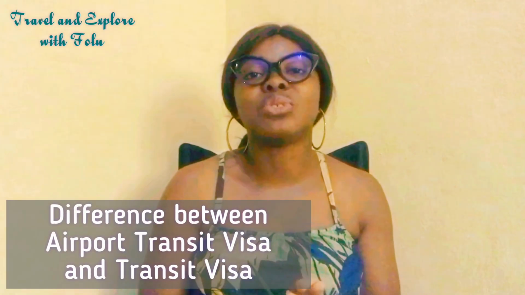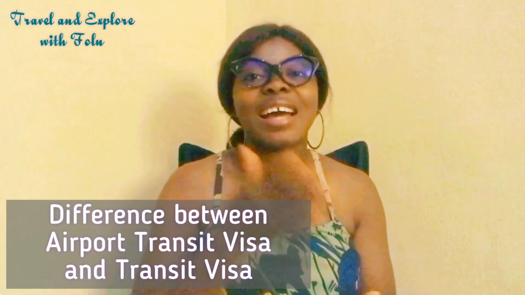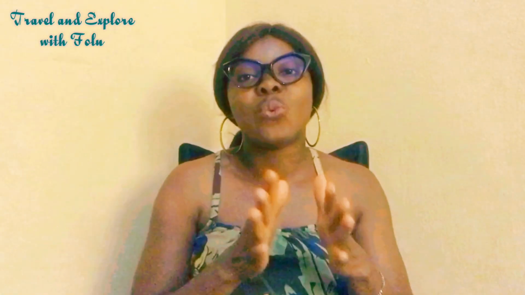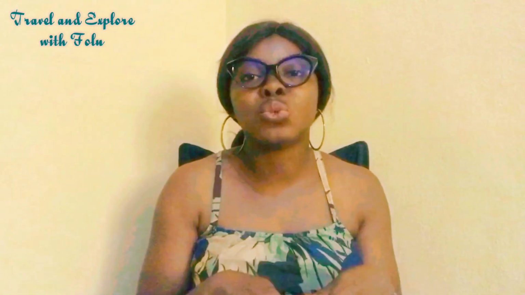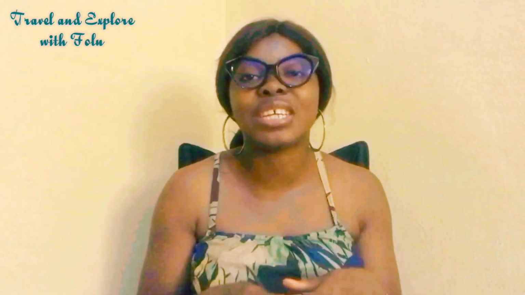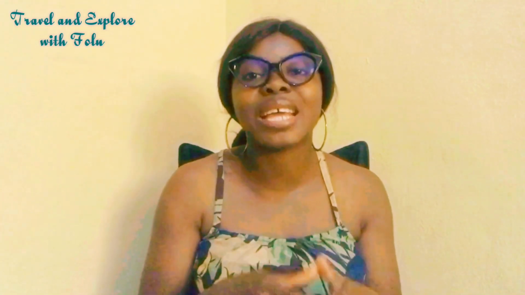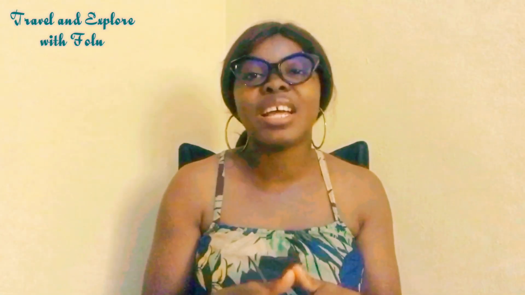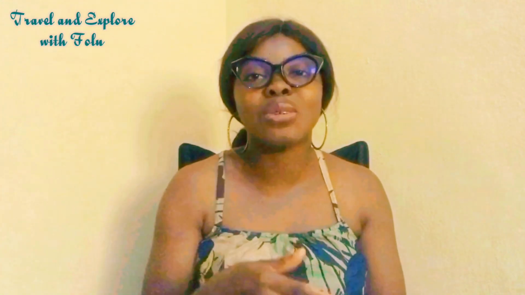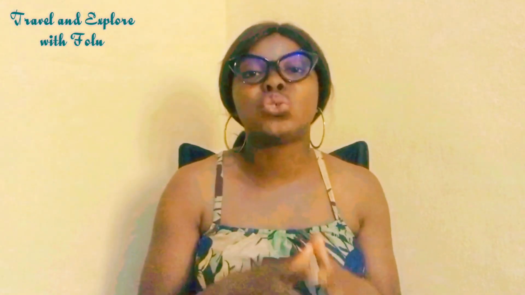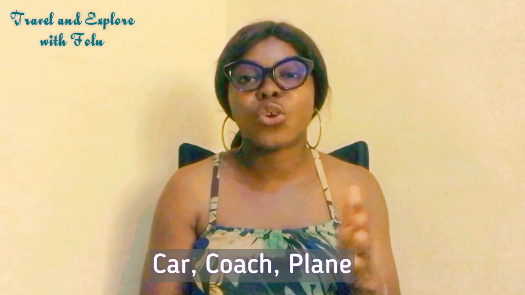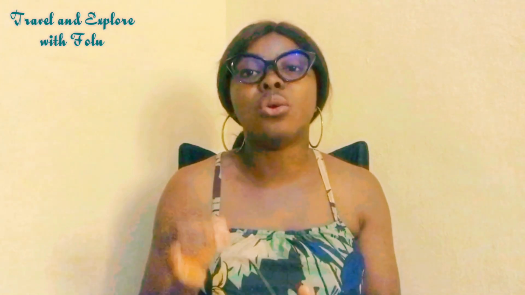What is the difference between airport transit visa and transit visa? While the airport transit visa allows its holder to travel through the international zone of the Schengen country airports without entering the Schengen country area, the transit visa allows its holder to transit within no more than 5 days through more than one Schengen country by car, coach or plane on the way to a non-Schengen country.